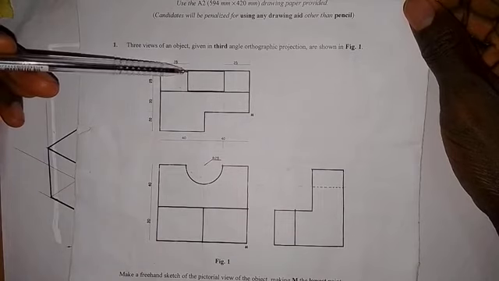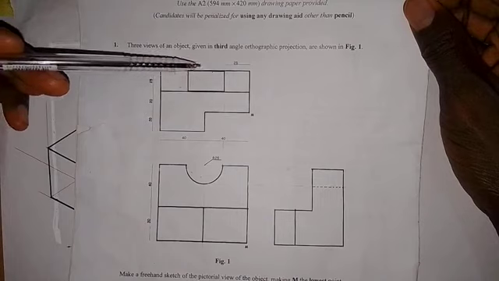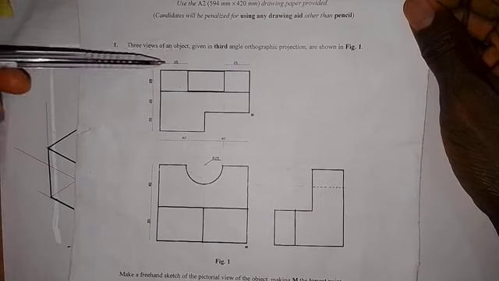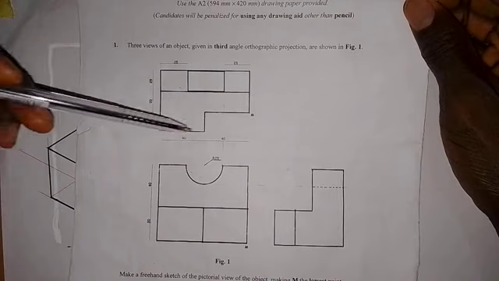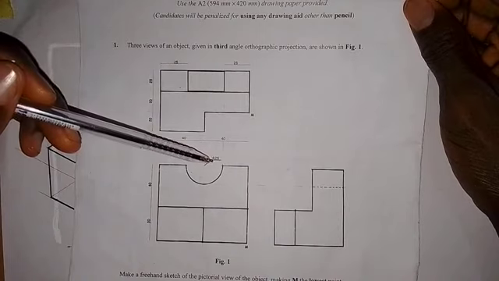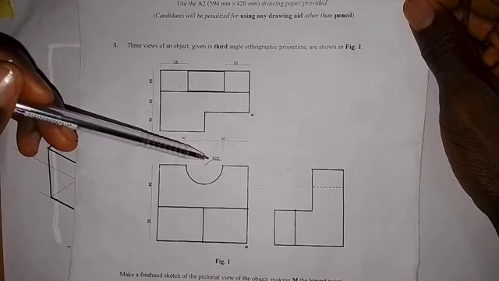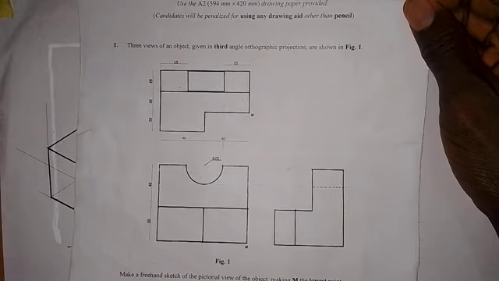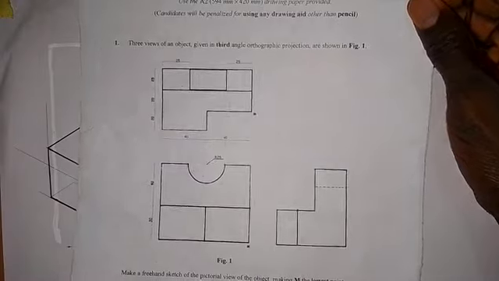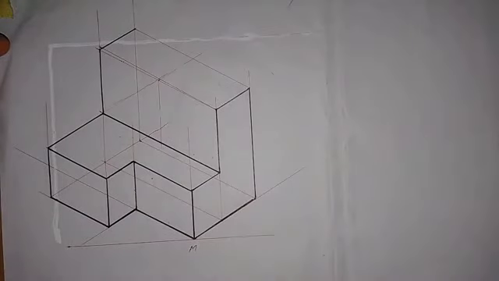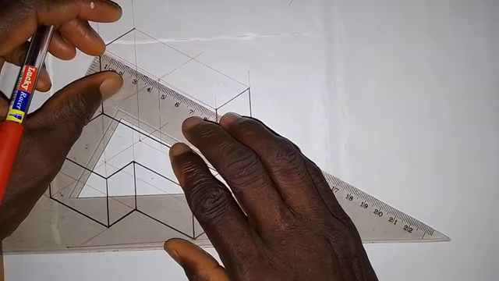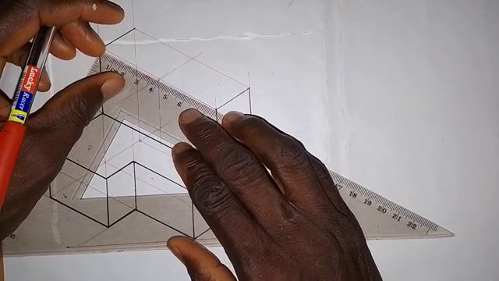So it means that the distance from here to here will be 30 millimeters. 30 plus 50 is 80, as we have from here to here. So there is an error in this question, so this radius of 25 is not correct. The radius should be 15 millimeters. This is a standard examination question, so there's an error on the part of the person that set it. So I'm making it 15 millimeters.